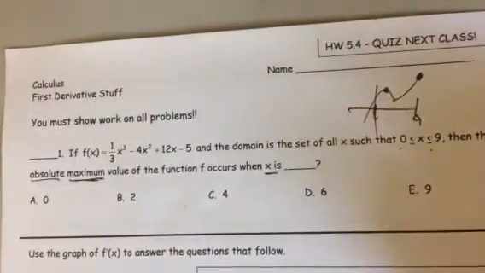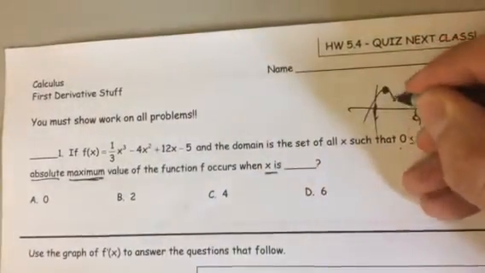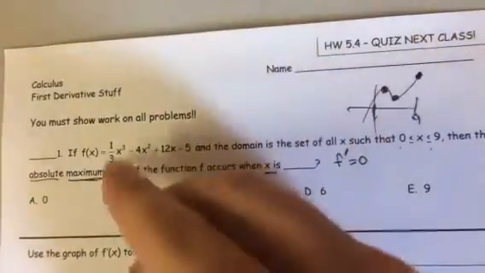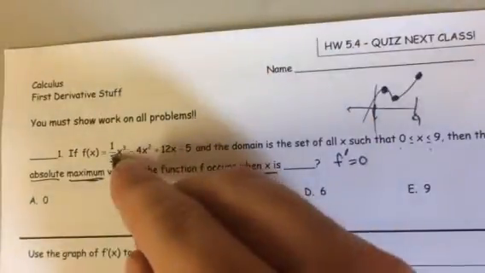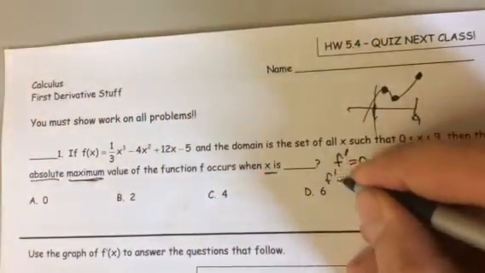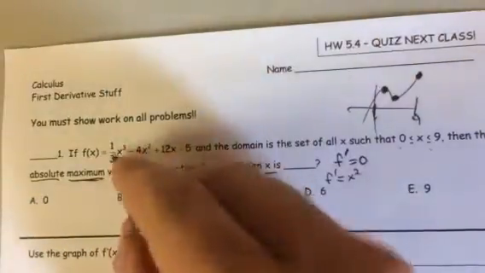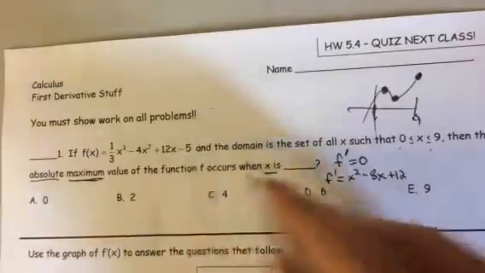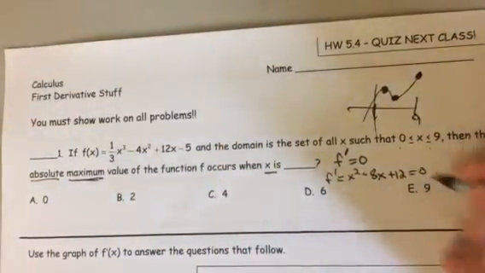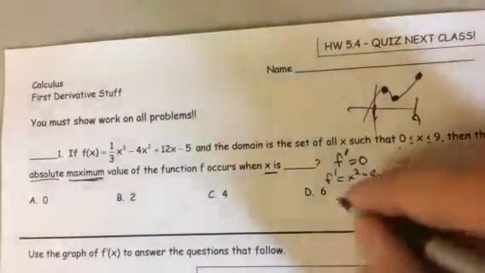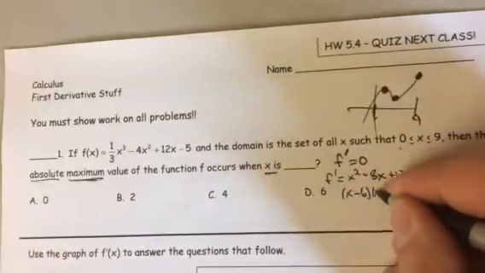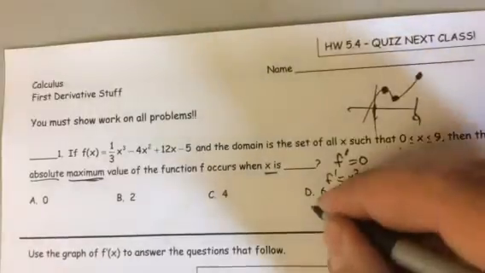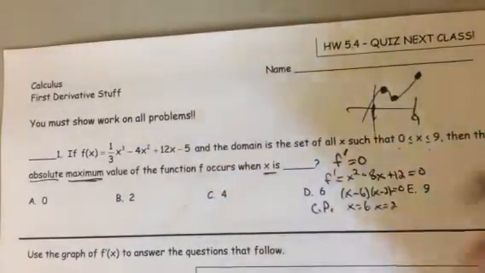So the possibilities are the critical values, and that's where f prime equals 0. So f prime of x is equal to, this is the power rule, so f prime equals x squared, 3 times 1/3 is 1, minus 8x plus 12, the derivative of negative 5 is 0. And we want to know where that's equal to 0. Well, this can be factored, x minus 6 times x minus 2. Where does that equal 0? X equals 6 and x equals 2 are the critical points.